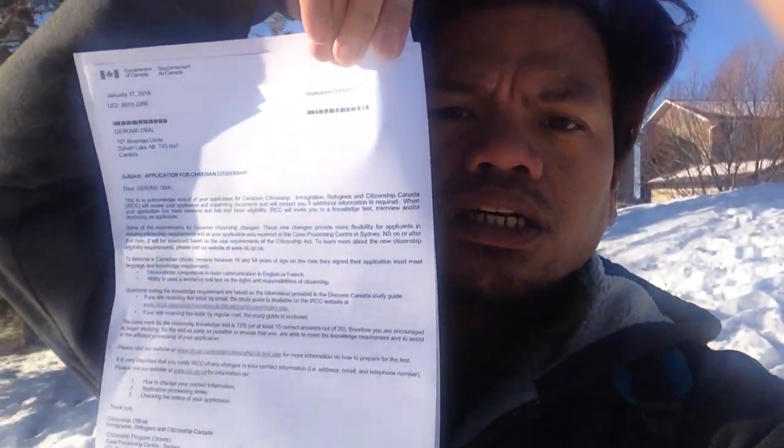So this is the confirmation, where it says you will get a confirmation that they received all the documents. So, acknowledgement of receipt, application for Canadian citizenship. We'll review your application and supporting documents and will contact you if additional information is required, and then the ceremony will follow after you pass the exam.